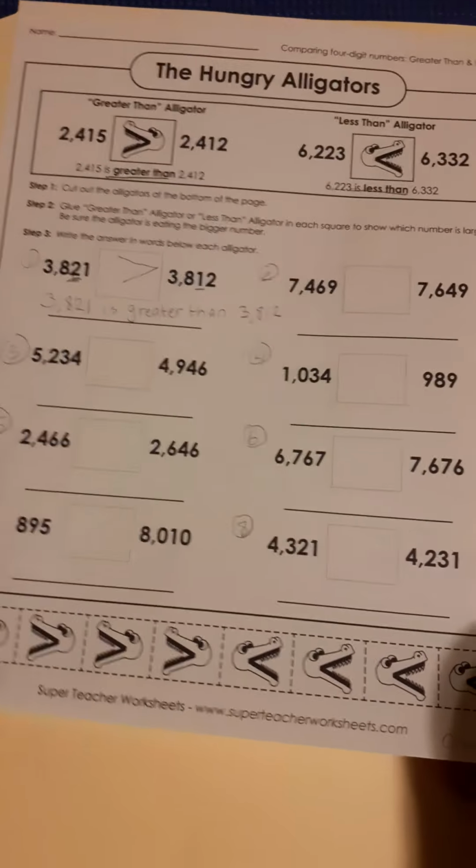This work is due today, so make sure you finish it. It is your math work. If you've gotten to a point where you've forgotten how to do something, please rewind the video.